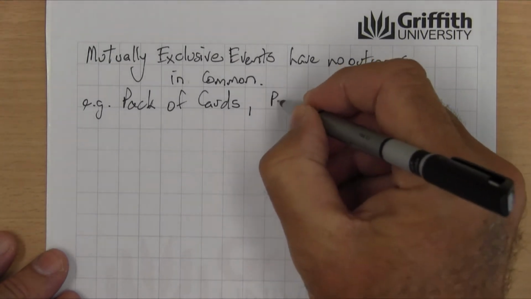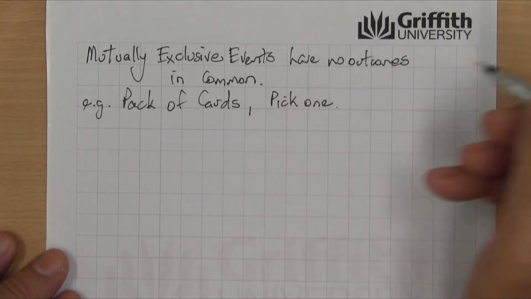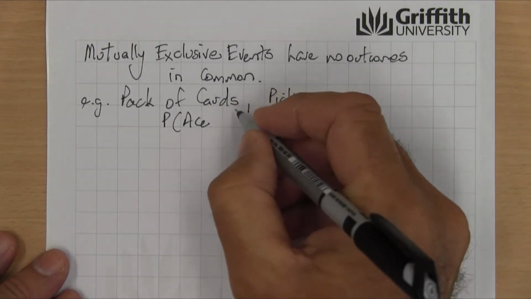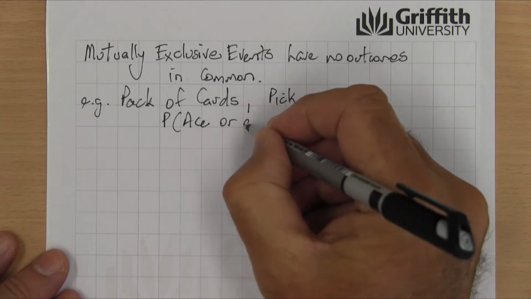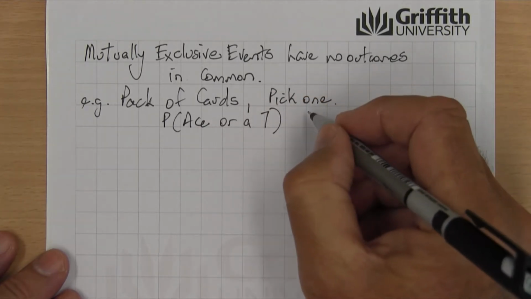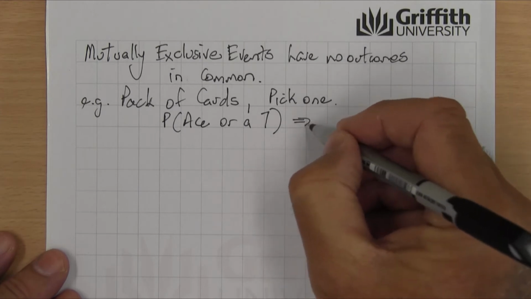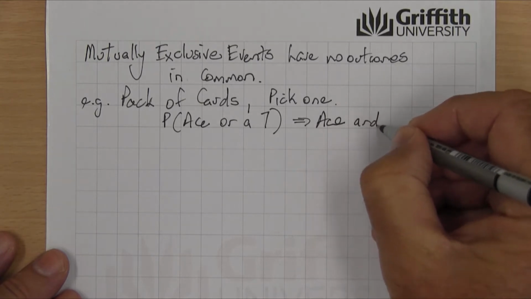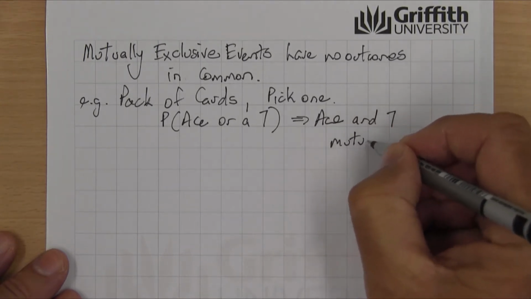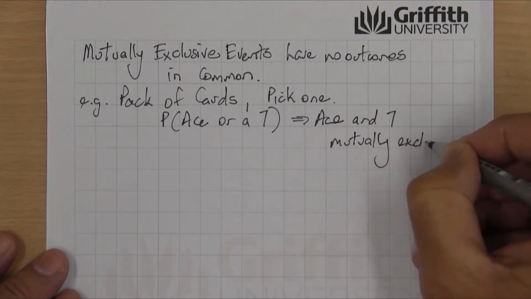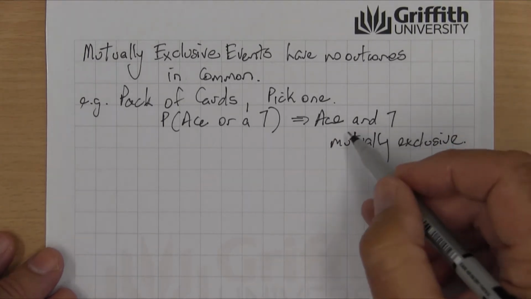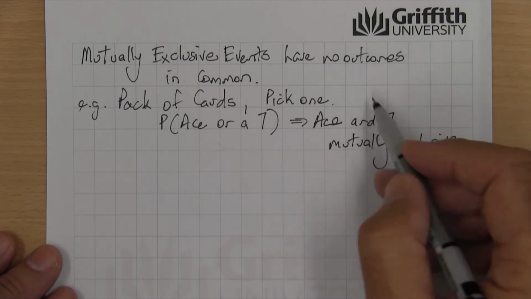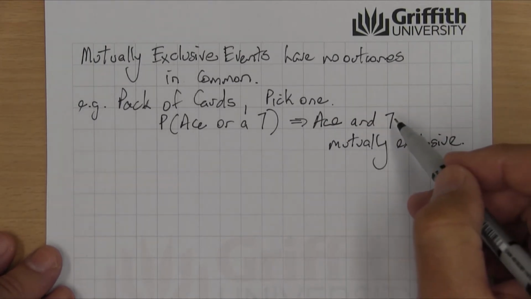And say you have a pack of cards and you pick one card randomly from the deck. So the probability of an ace, given that there are 4 aces, or a 7: ace or a 7 are what we call mutually exclusive events. Basically it means that you can't have a card that's both an ace and a 7. There's nothing in common between an ace and a 7, they're quite distinct.